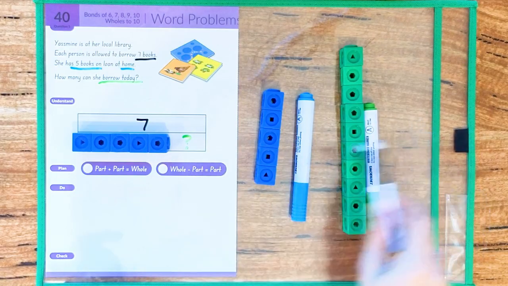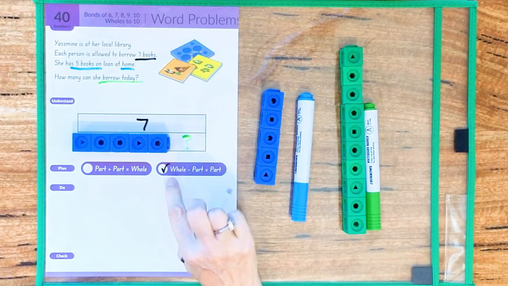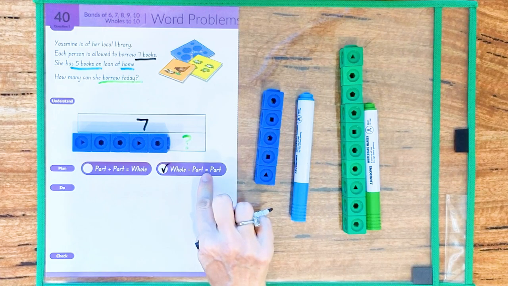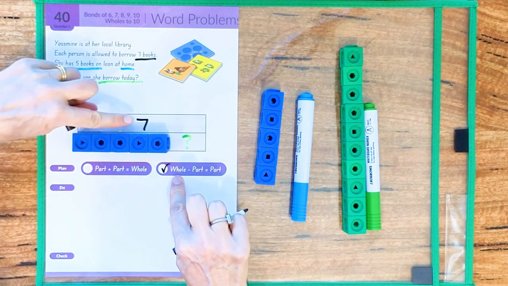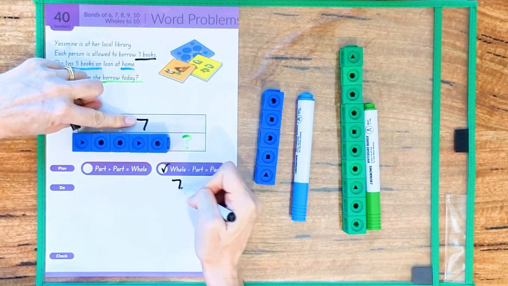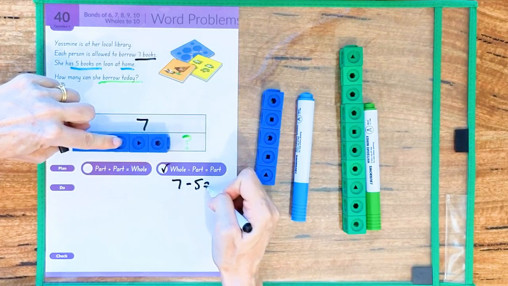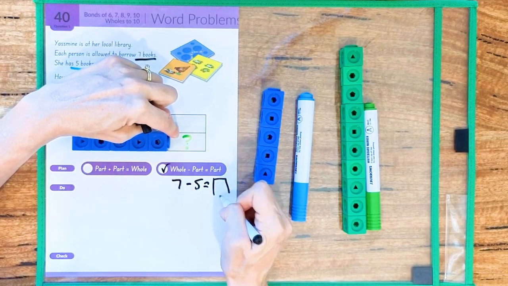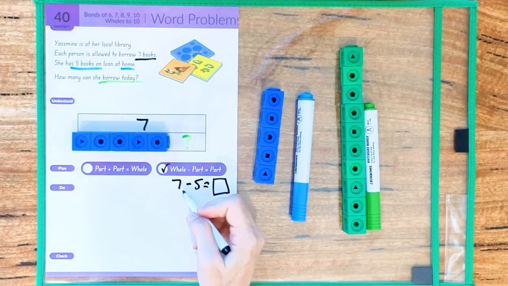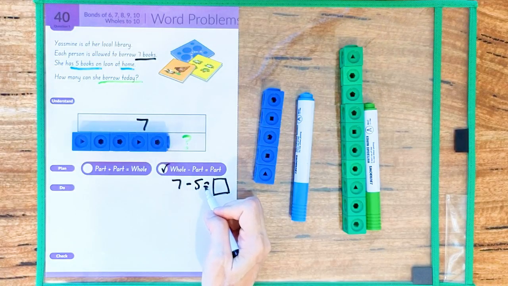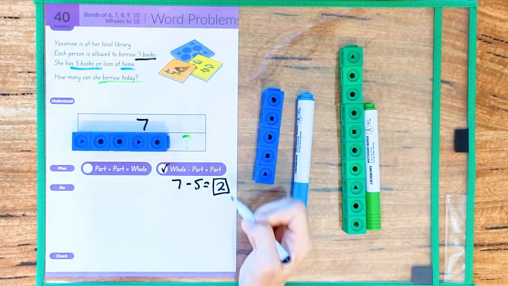So I'm going to use this plan of whole subtract part equals part. The whole of 7, subtract the part I know of 5, will give me the part I don't know. 7 subtract 5 equals 2.